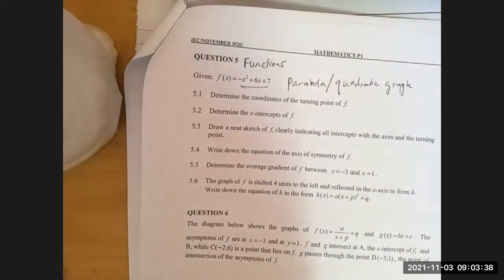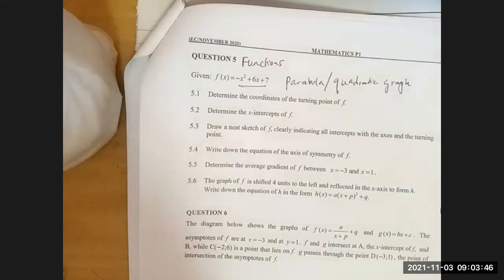So let's see, what is it that they want us to do here? Determine the coordinates of the turning point of f. So one best way of doing that, if it is given in the standard form, right?